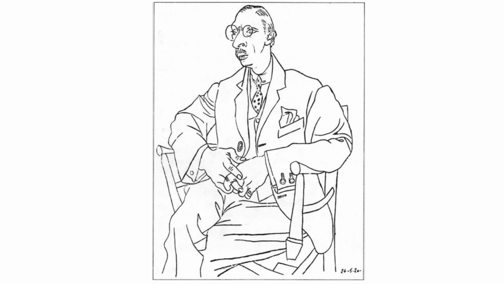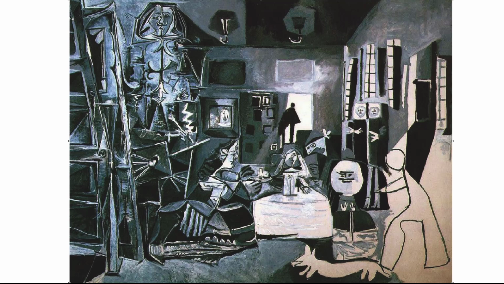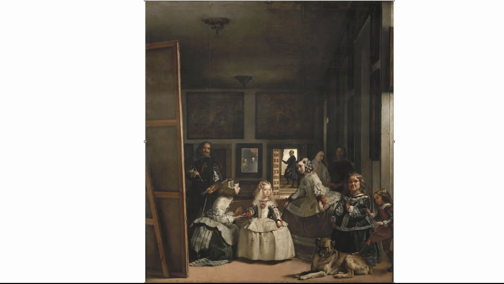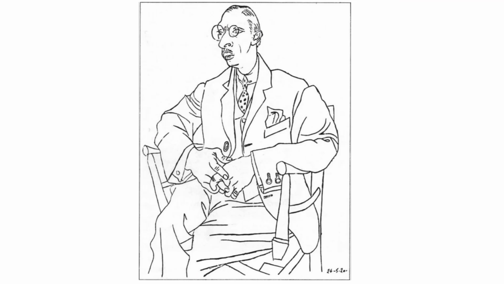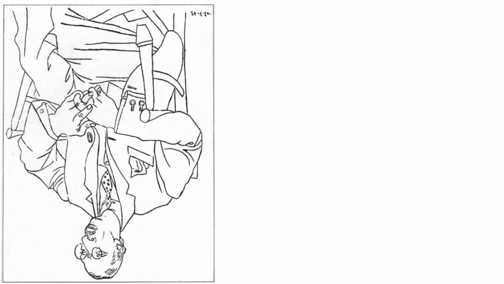Copying masterworks is a great way to learn how to draw and paint. It's what all famous artists have done in the past. In fact, Picasso did over 40 copies just of Diego Velázquez's famous painting, Las Meninas. For this study, instead of copying the image as we see it, we're going to flip it upside down.